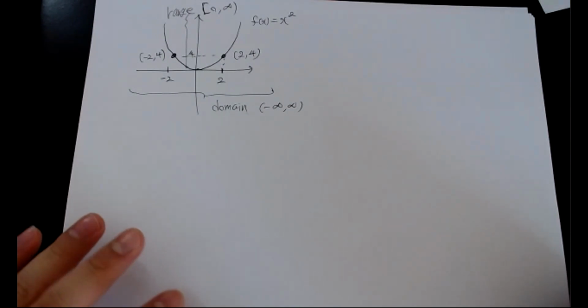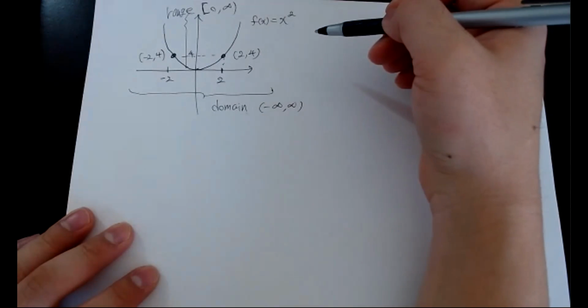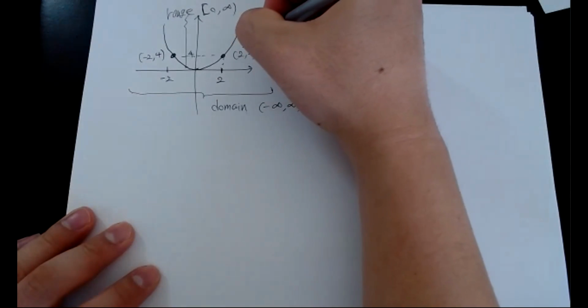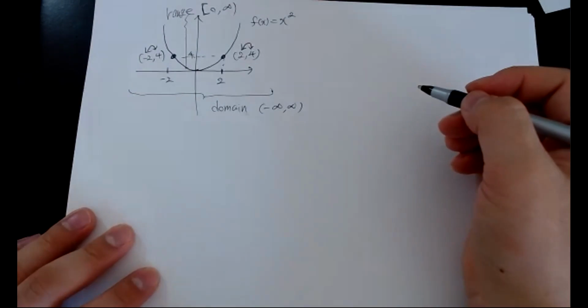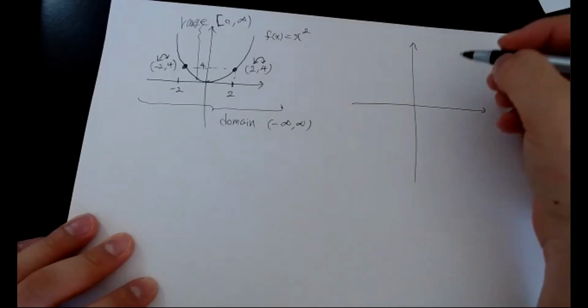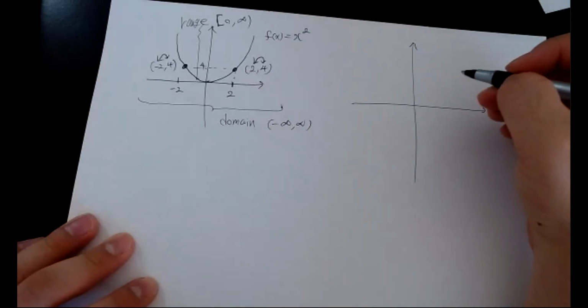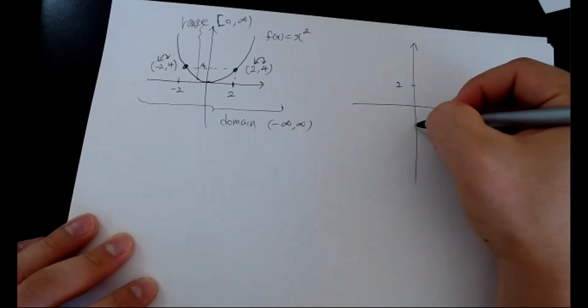I told you the inverse function can be obtained by interchanging domain and range. Let's interchange domain and range. It means that we interchange the x coordinate and y coordinate. So we're gonna interchange the x coordinate and y coordinate of those two points too. Then we're gonna get (4, 2) and (4, negative 2). Here's (4, 2) and (4, negative 2).